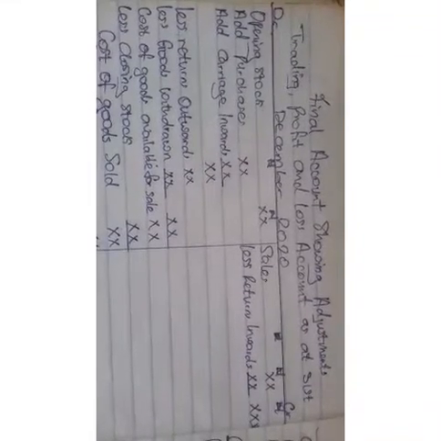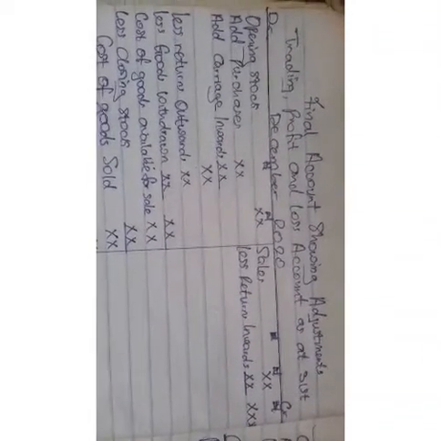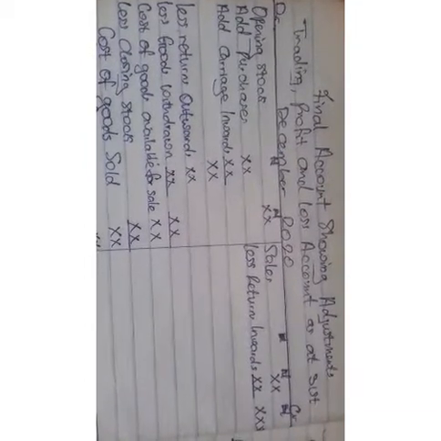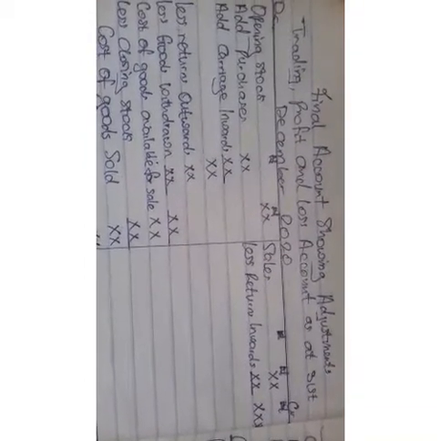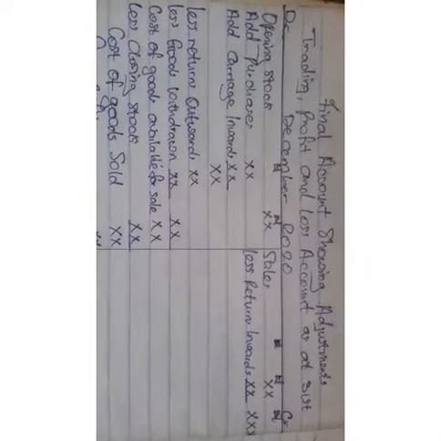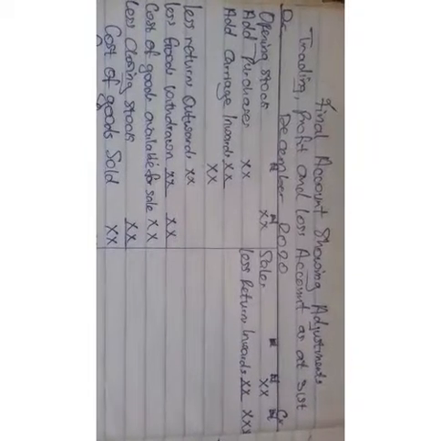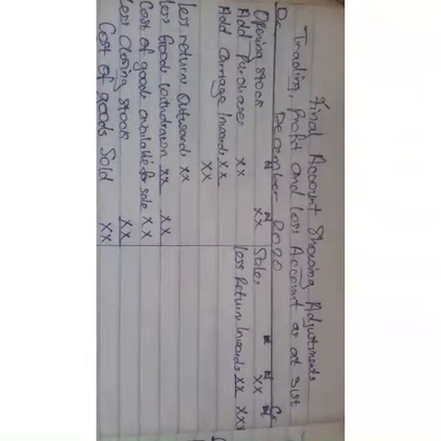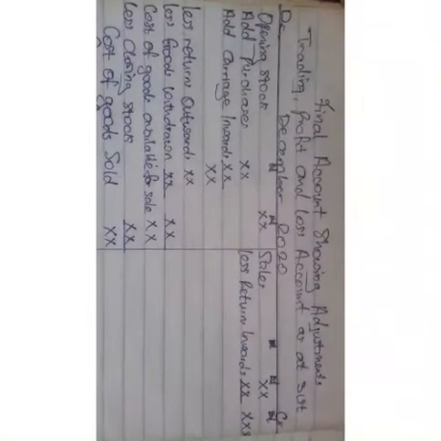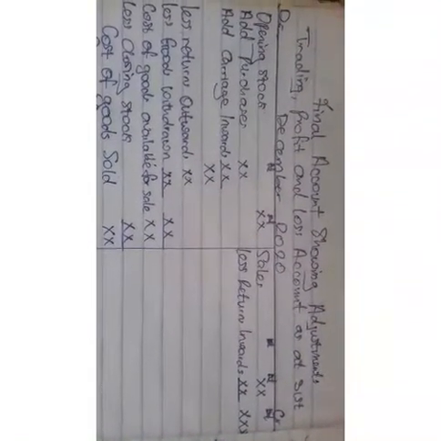You understand? So this is the final account showing adjustment. We have trading, profit and loss account as at 31st December 2020. Now, if you want to answer a question on that, the first thing you write is the name of the organization or the name of the business. Once you have written the name of the owner of the business, the second thing you write is the name of the account. That's trading, profit and loss account as at 31st December 2020.